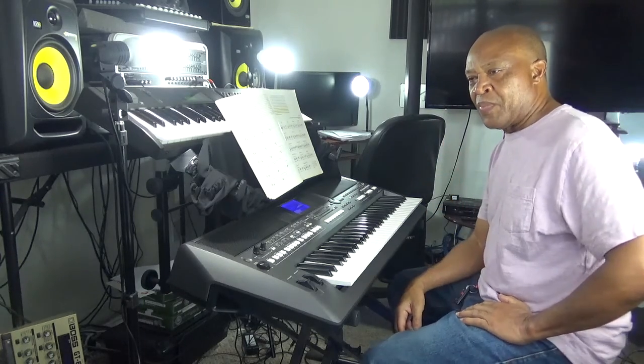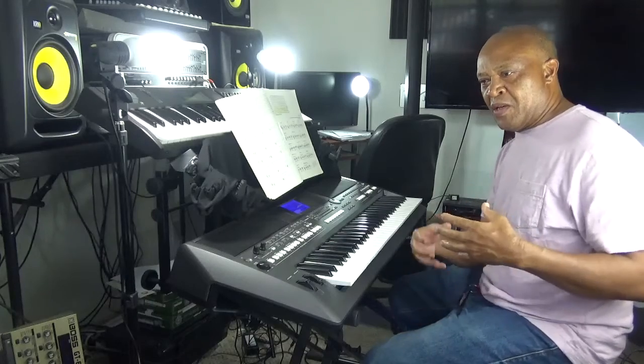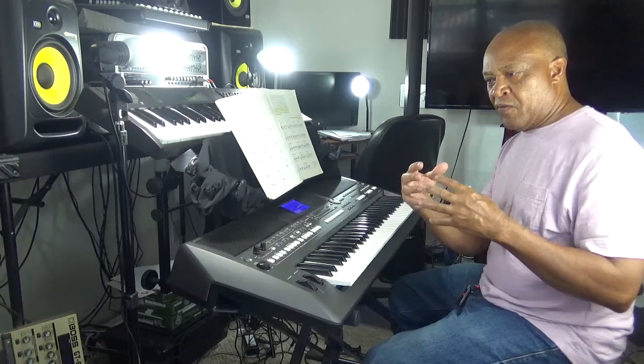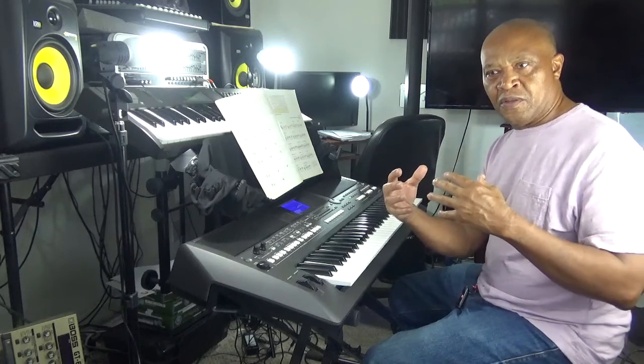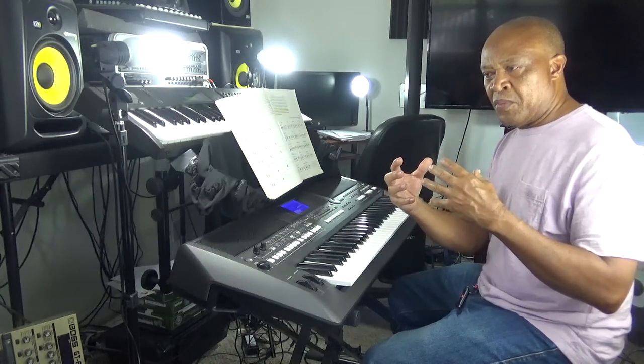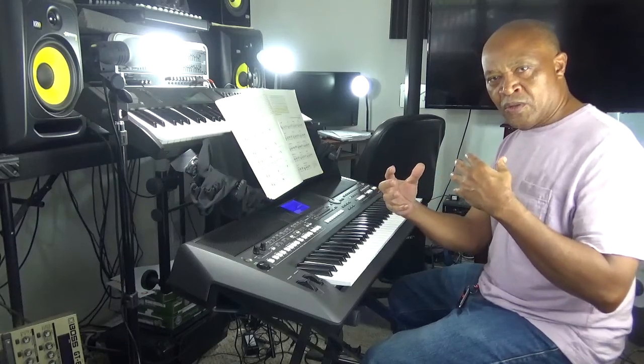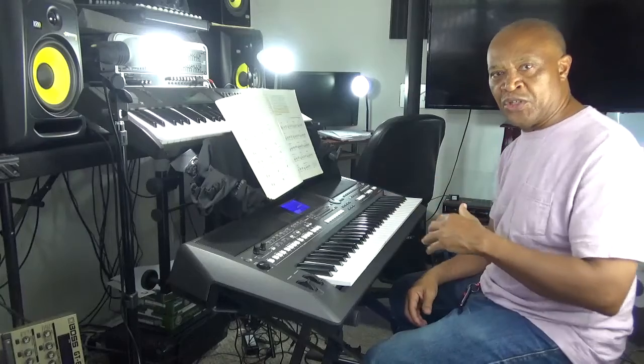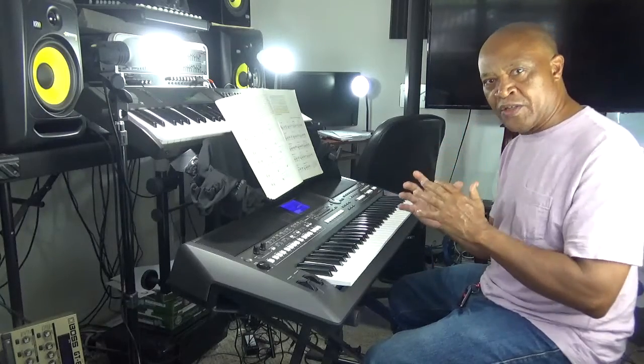Why? Because the number three note plays a crucial, very important role in defining whether a chord is minor or major. So that's why I always want to know where it is.